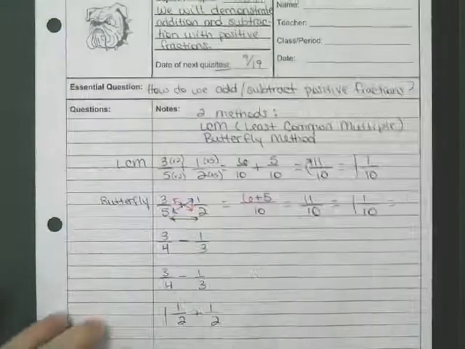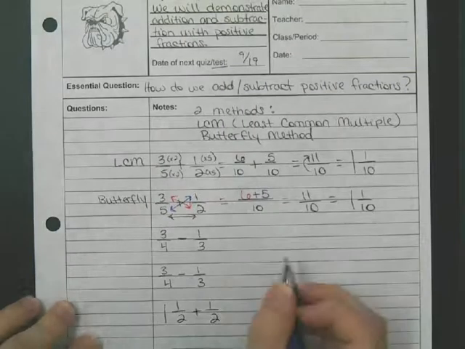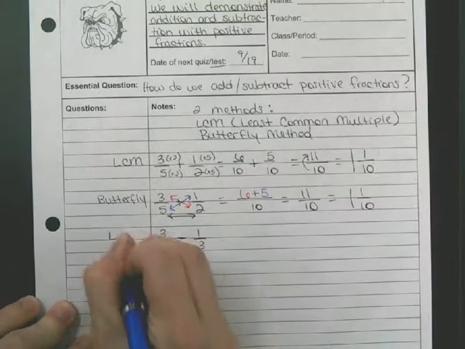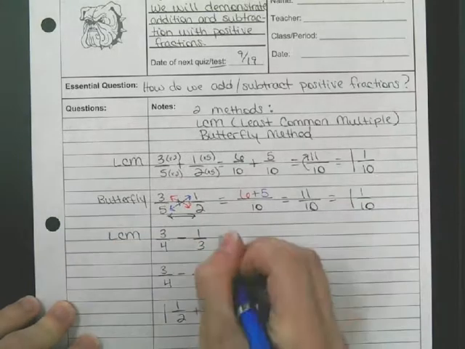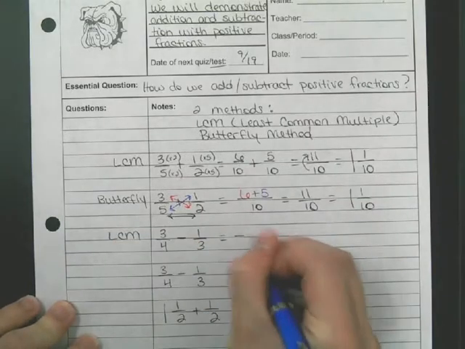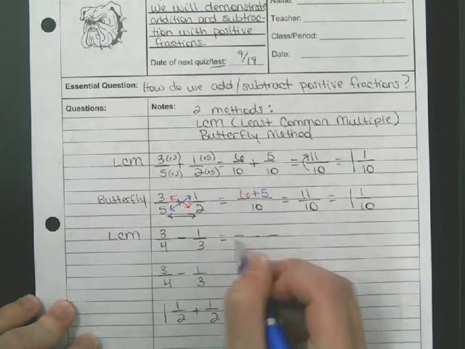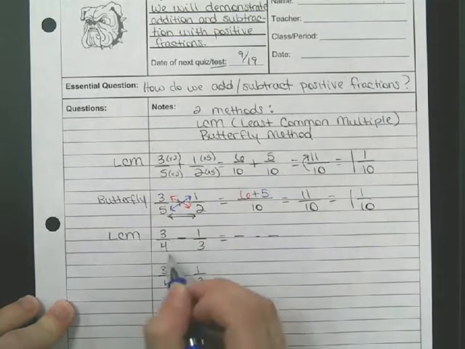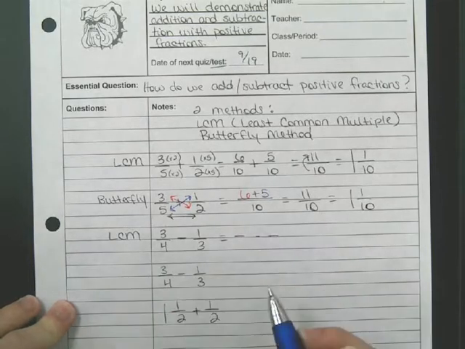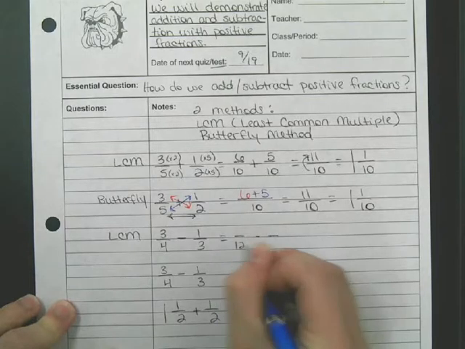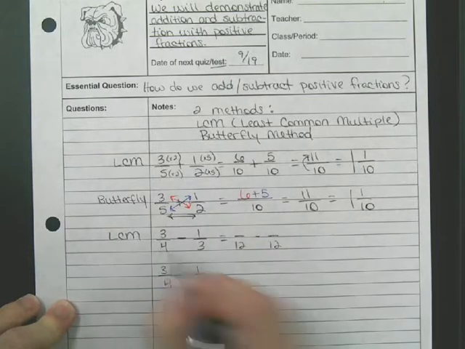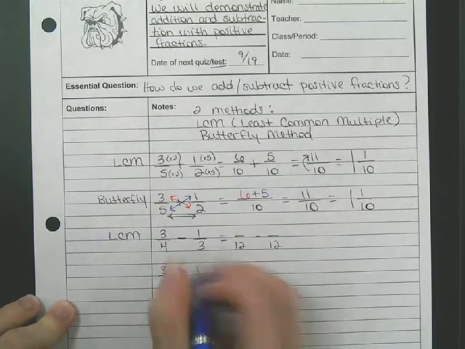Now, let's do subtraction with LCM. So I know I'm going to have a new fraction minus a new fraction. My least common multiple of 4 and 3 would be 12. I need to look at my first fraction. I know 4 times 3 equals 12.